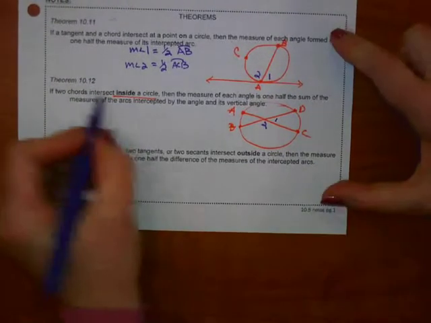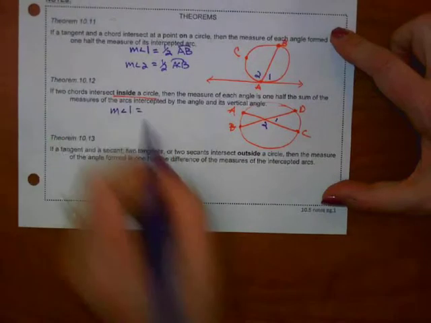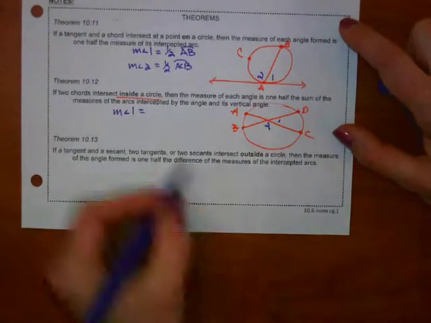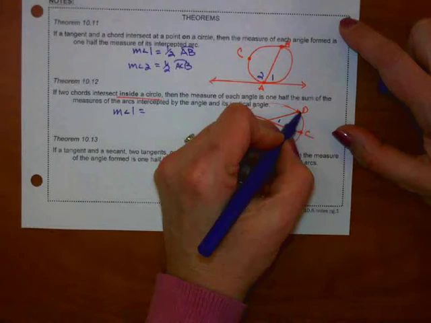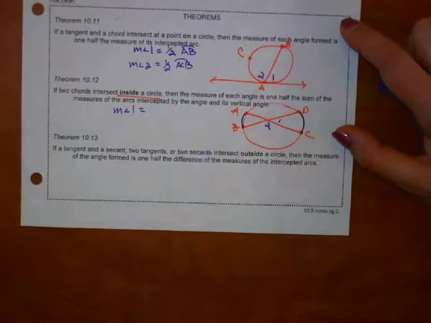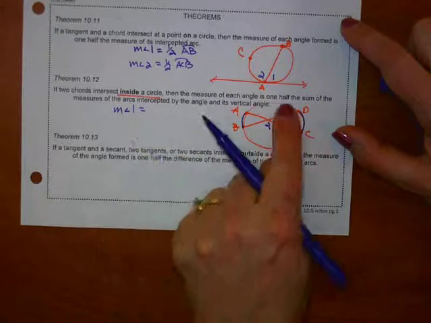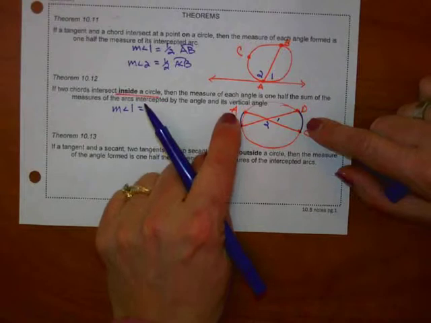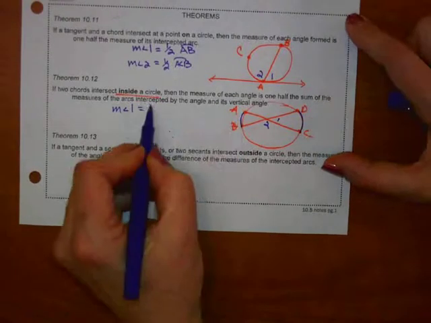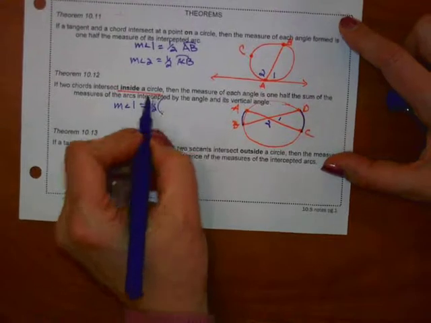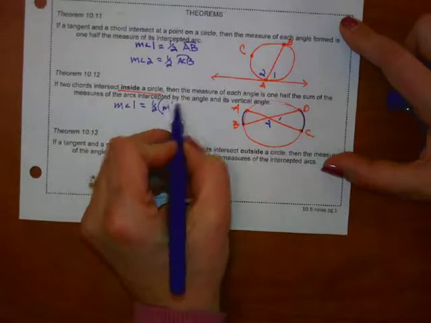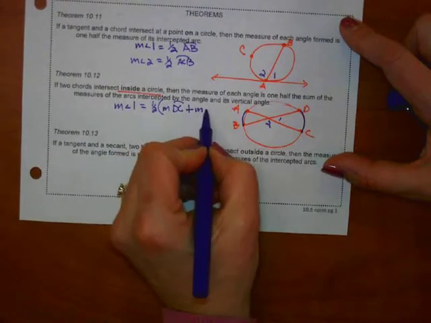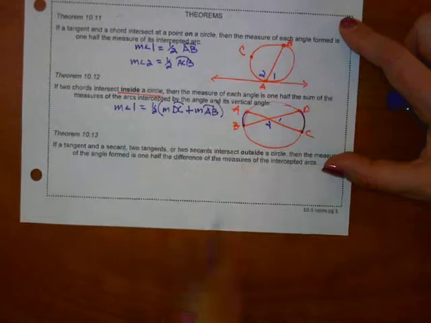So we'll start with the measure of angle 1. It is equal to, ready? This one's kind of weird. 1/2 of this arc plus this arc. So if you read it, it says the measure of each angle is 1/2 the sum of the measures of the arcs intercepted by the angle and its vertical angle. So it looks like this: 1/2 the measure, I should have put an M up here and I didn't, the measure of arc DC, that is an arc, not a line, and the measure of arc AB.